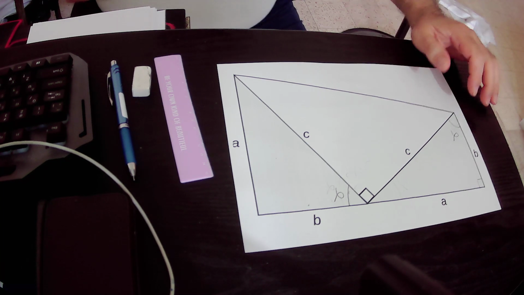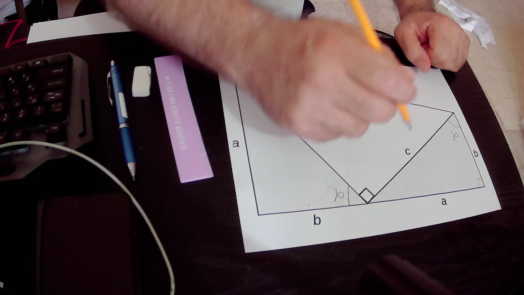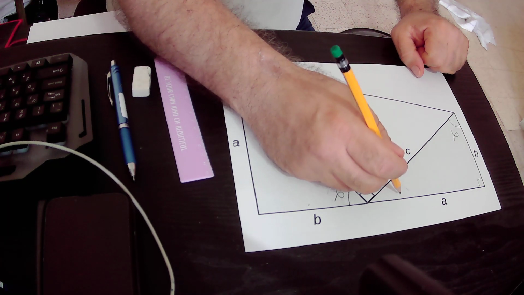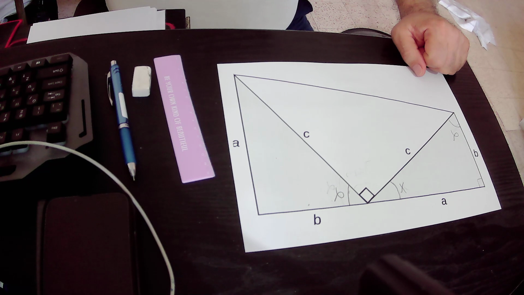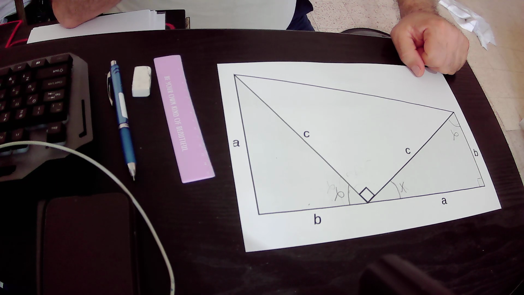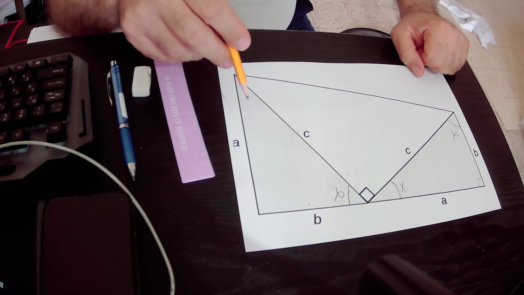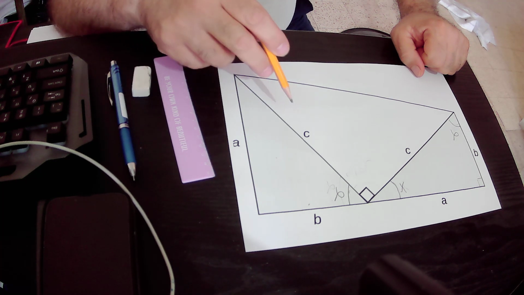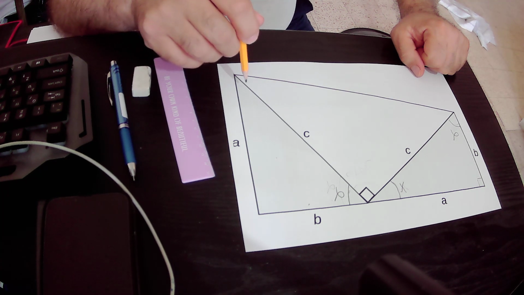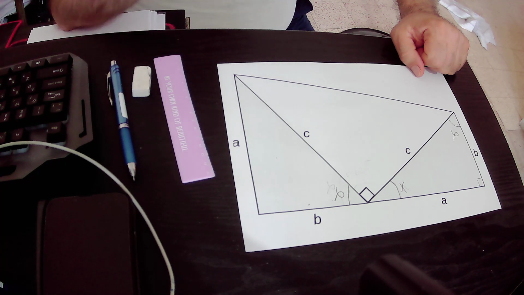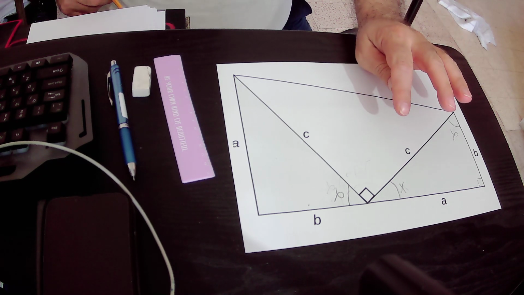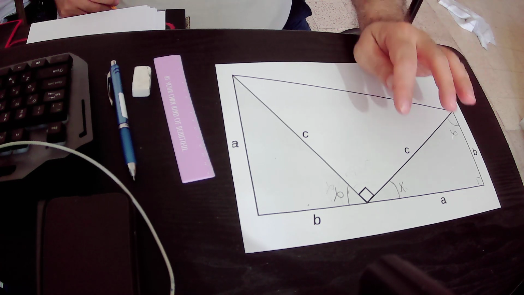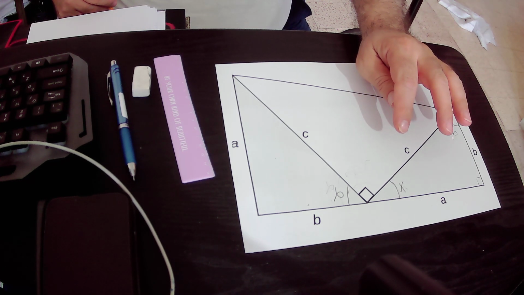Okay, and suppose that we call the angle between side A and side C x. For the same reason, we can say that the angle between side A and side C will be also x, but I will not write it here. But we don't know the size of this angle, so we will call it x.